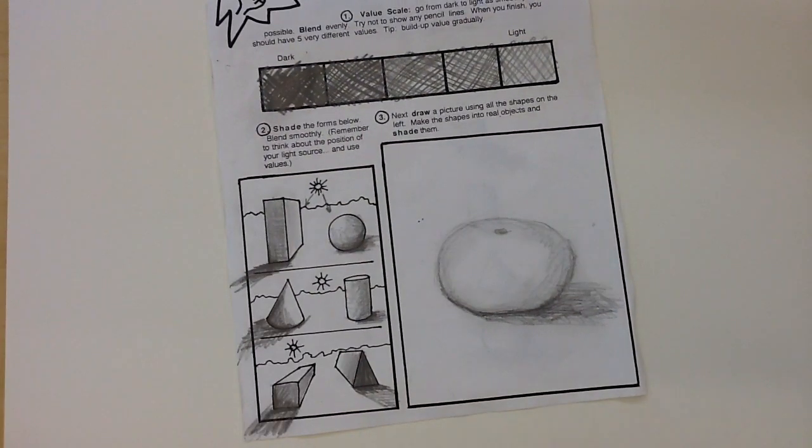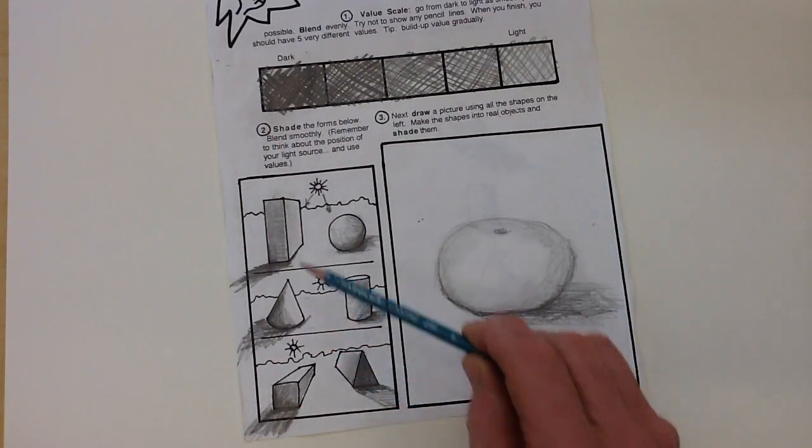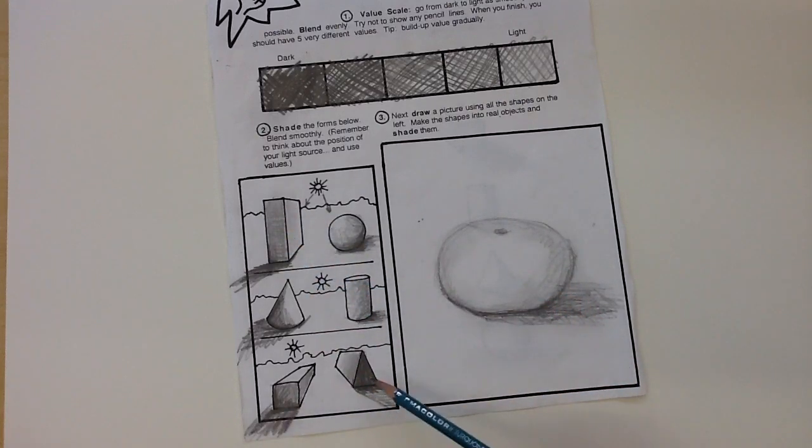We're going to review the shading, and we're going to review how to shade either a square or a triangle or a box that goes back into space, because that's basically what a house is. So here's what we're going to do. First thing is, I'm going to put a line down to show where the horizon is, or maybe like the top of the table. Okay?